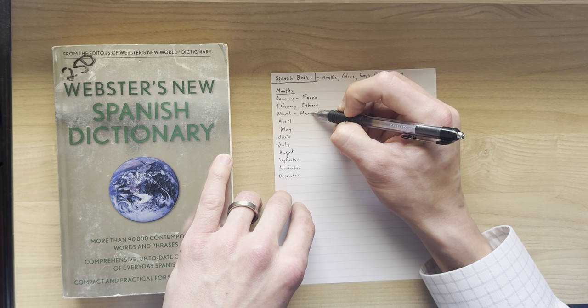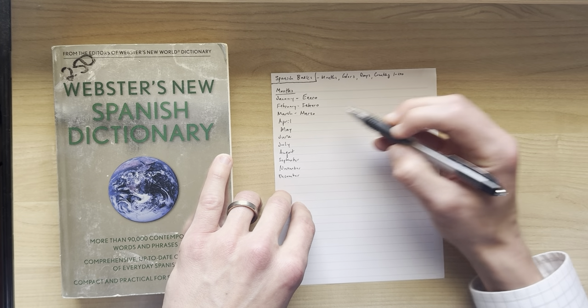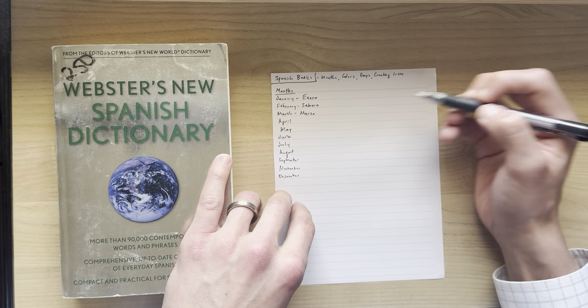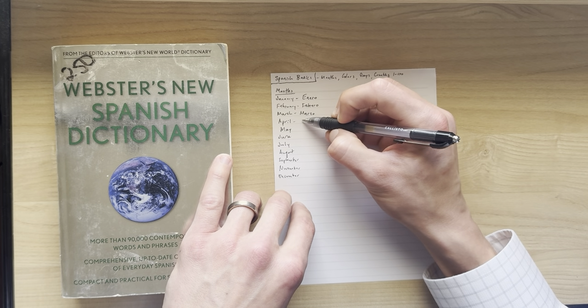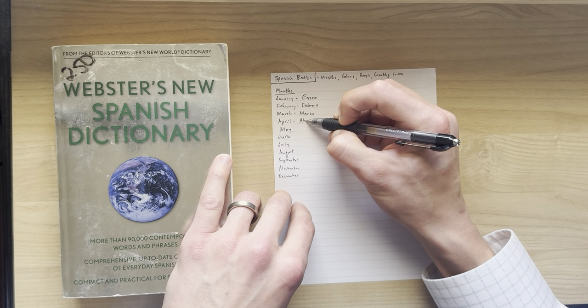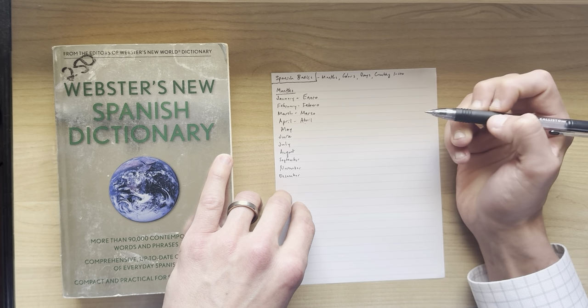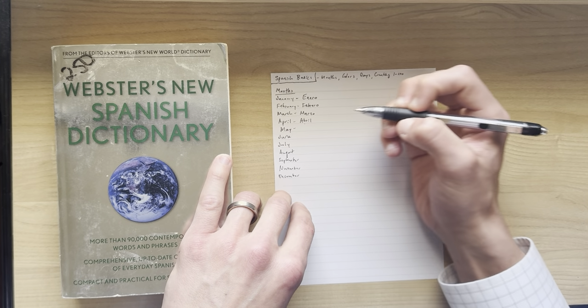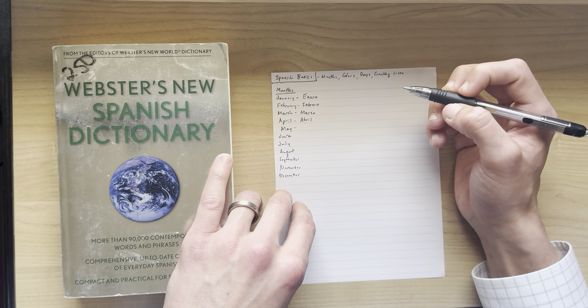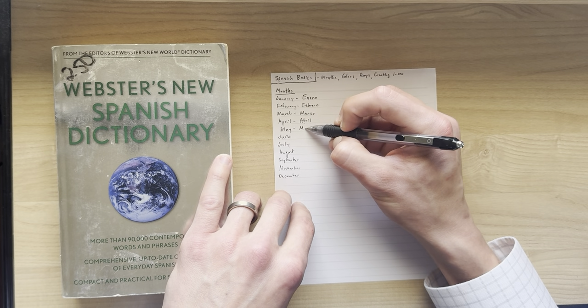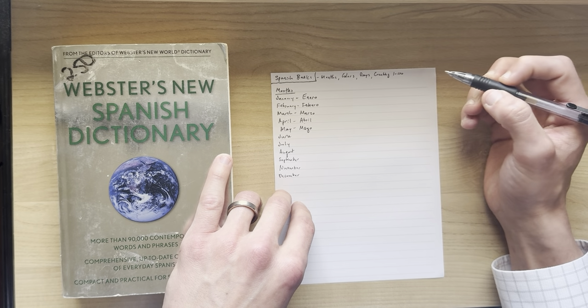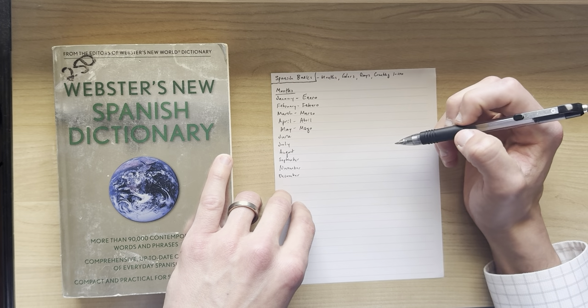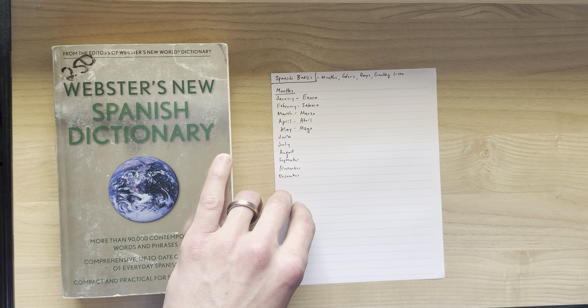March, marzo, with a Z, marzo. April, very similar, but with a B instead of a P: abril. May, for any of you Cinco de Mayo fans out there, you already know this one. Mayo.